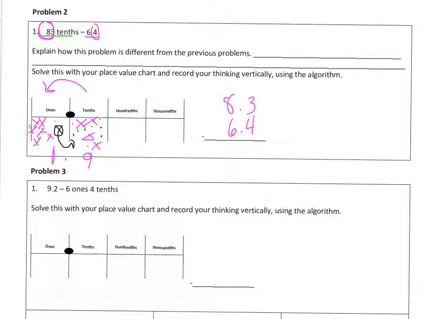So just like you've done in other grades, we can't do 3 minus 4. So we're going to borrow from the 8. We're going to turn that into a 7. And we're going to make this a 13. So 13 minus 4 is 9. 7 minus 6 is 1. And please, please, please move down that decimal. That's important. Let's check out our last problem.